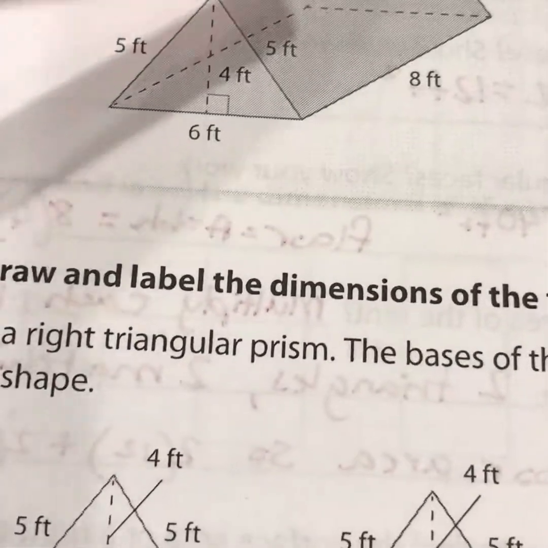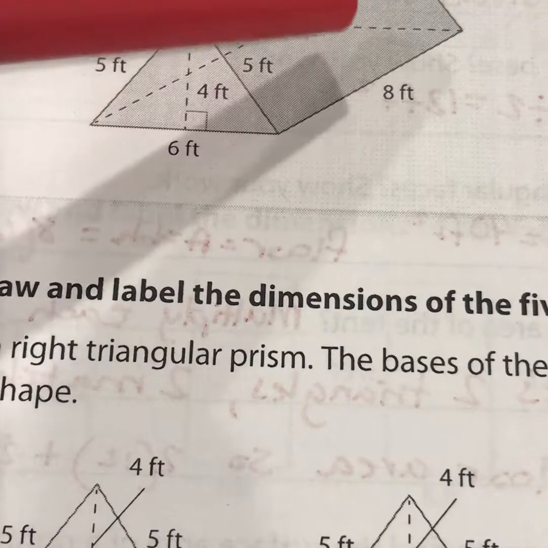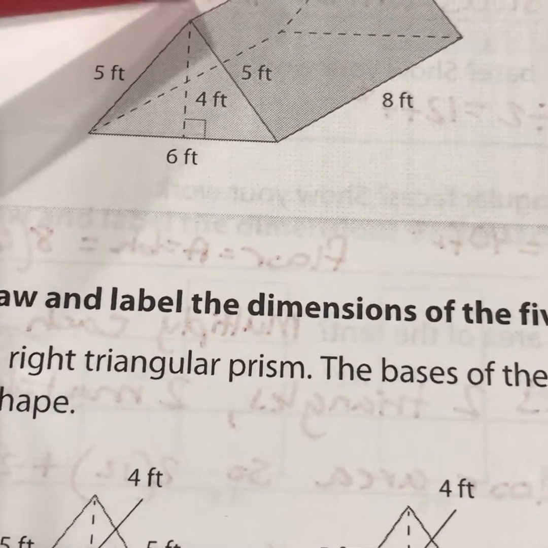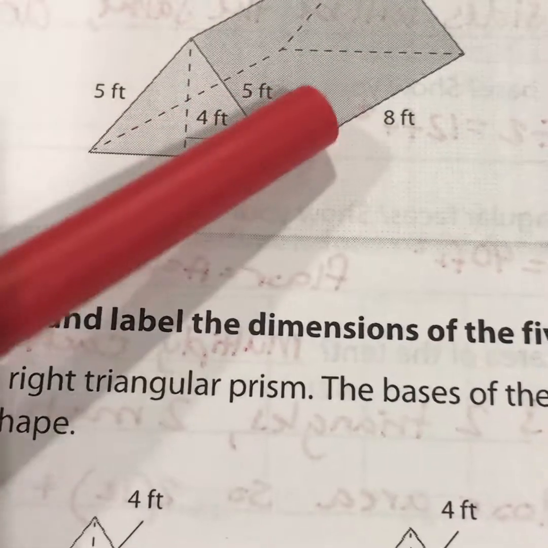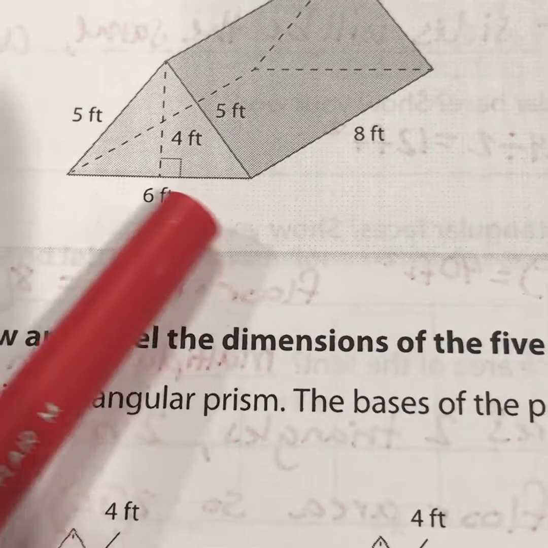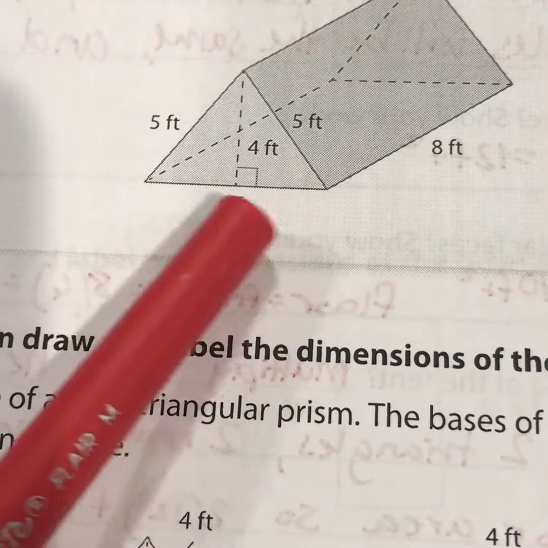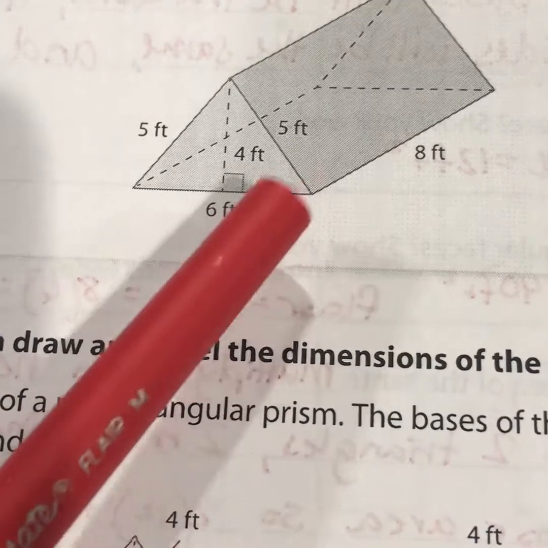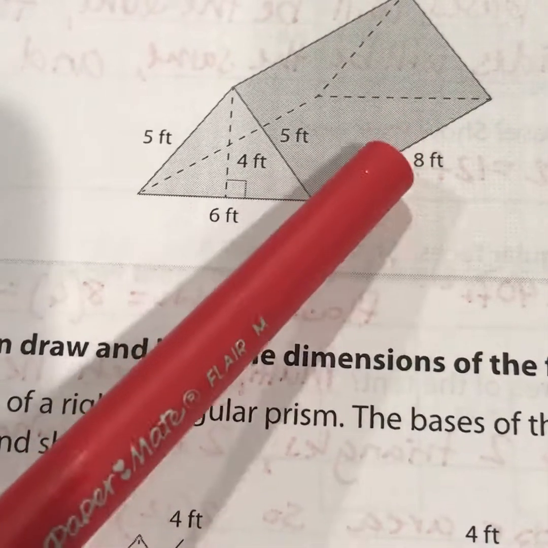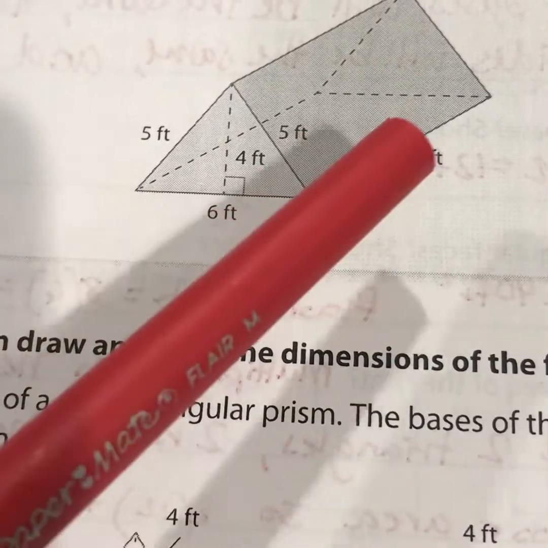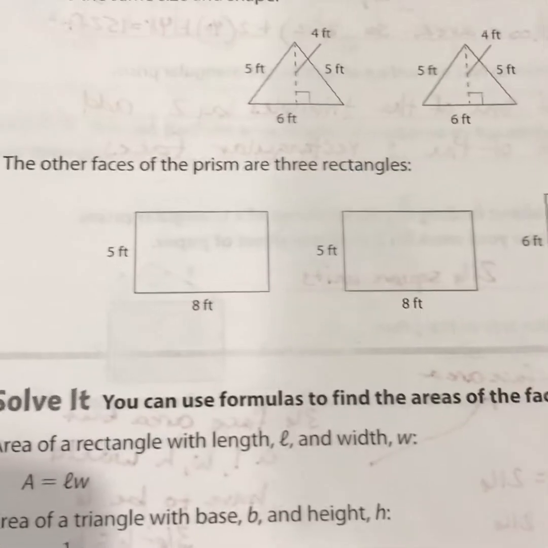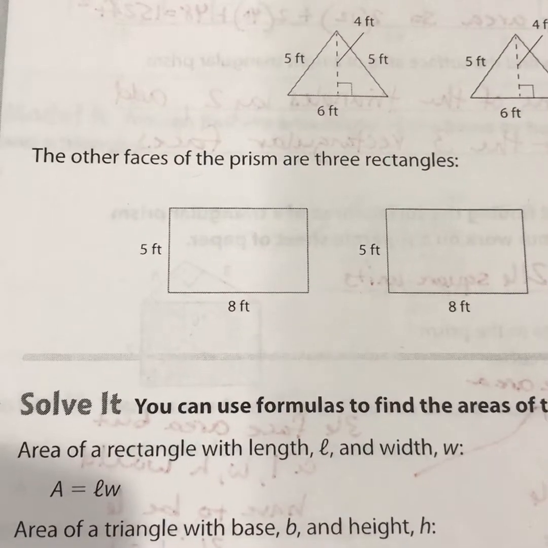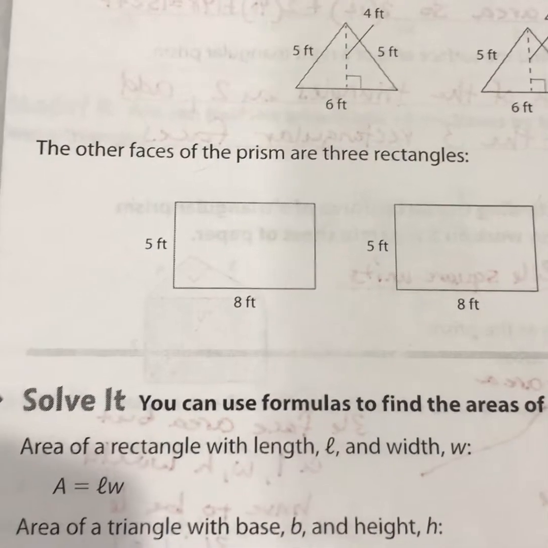So if we see here, 5 by 8 is this one. Its twin is over here, 5 by 8. They lean up together to form here. But the bottom, we can see it has to match the base of our triangle. So we know that the base of the triangle has to be 6. So then that means the base of this also has to be 6 as well, because that's where they connect. So 6 times 8 is going to help us find the surface area for the bottom or the floor. You can use formulas to find the area of the faces. The area of a rectangle we know is length times width, and the area of a triangle is 1/2 base times height.